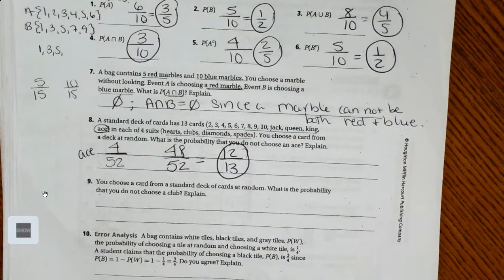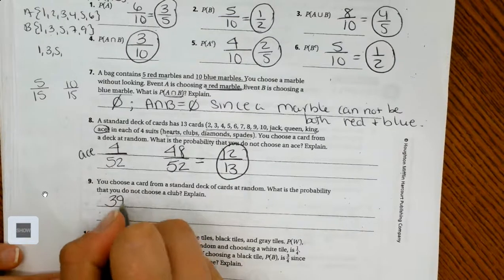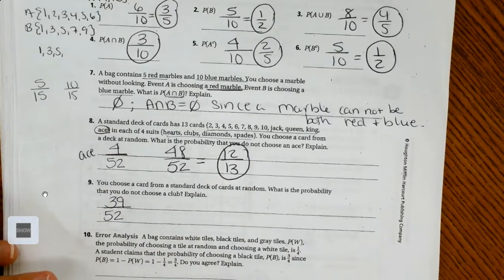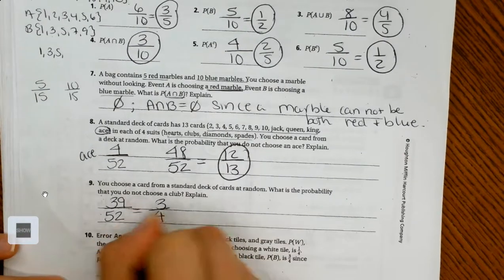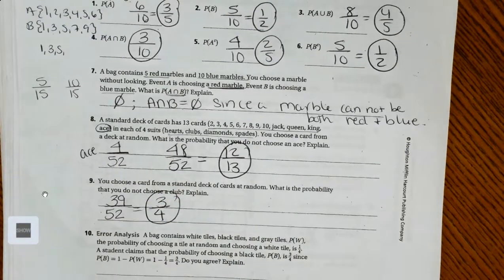So not a club, 52 minus 13. 39 are not clubs out of 52 total cards. That's 3/4. Doesn't that make sense? 3 out of 4 different suits, and there's an even number of each suit, right?